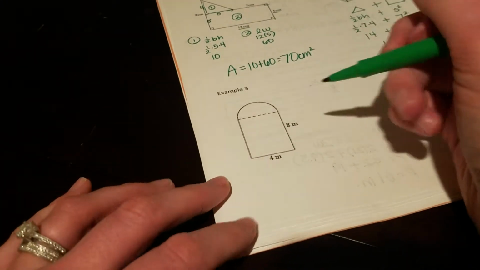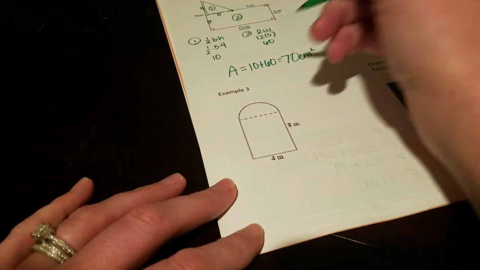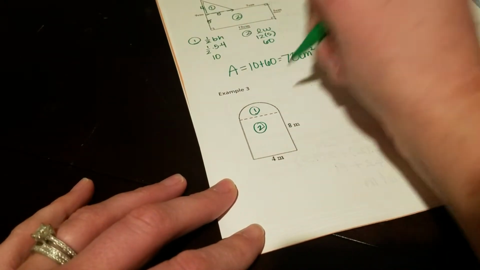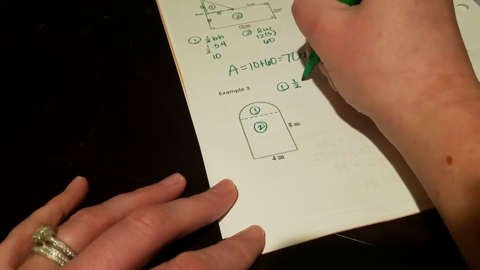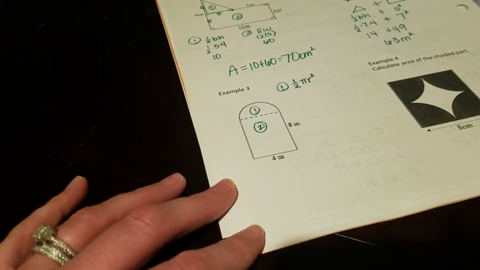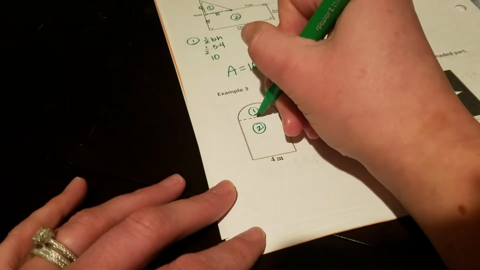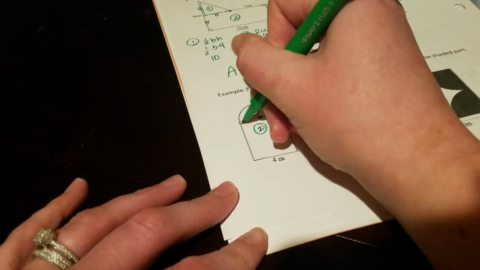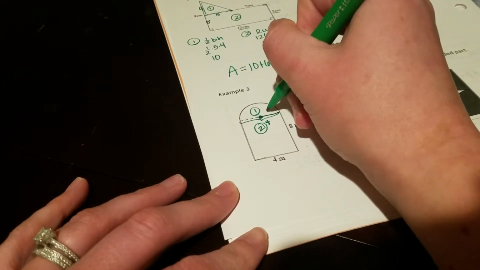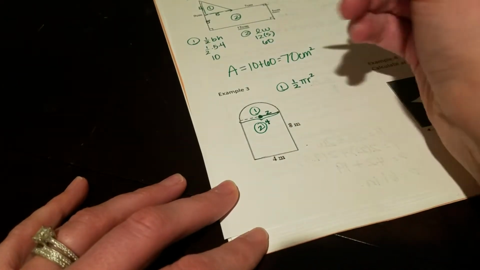In the next example, what I have here is, we'll call this 1 and 2. So 1 is actually a semicircle, so it's half of a circle, so we just do 1/2 times pi r squared. What is my radius, though? The first thing I need to realize is this side is 4, so that whole side is 4, which means my radius has to be 2.